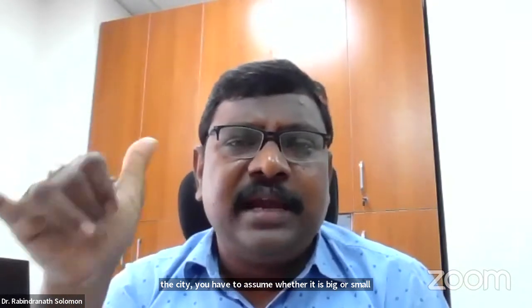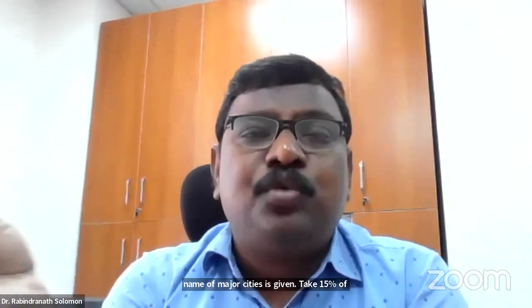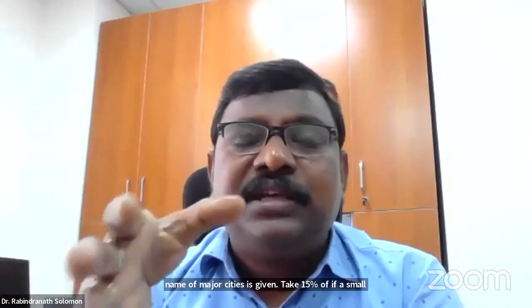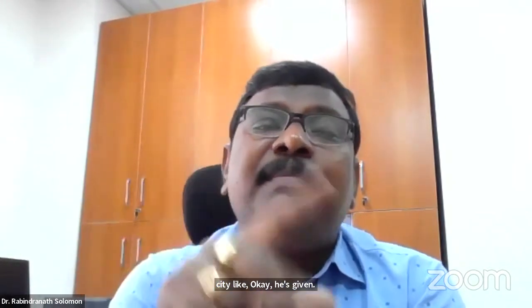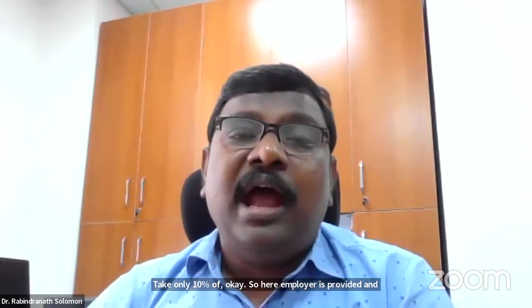So Delhi, Bombay, Calcutta, Madras, Hyderabad, Bangalore, like that, when the name of a major city is given, take 15% of salary. If a small city like Surat is given, take only 10% of salary. So here, the employer has provided accommodation to the employee, and the perquisite value is 15% of salary.